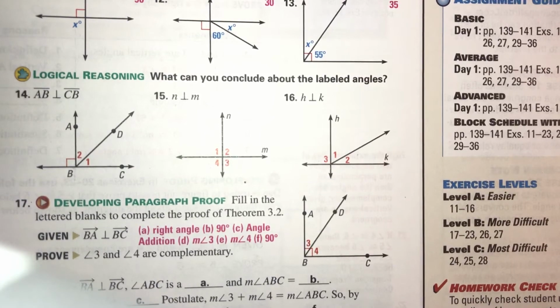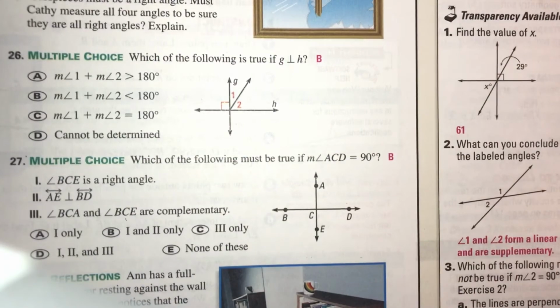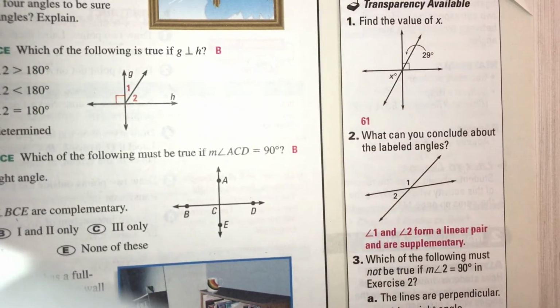What else did I ask you to do? I asked you to do number 19. Number 19 says fill in the blanks.